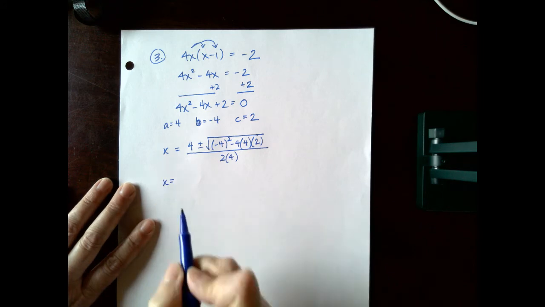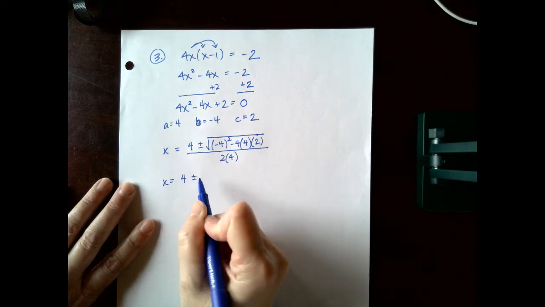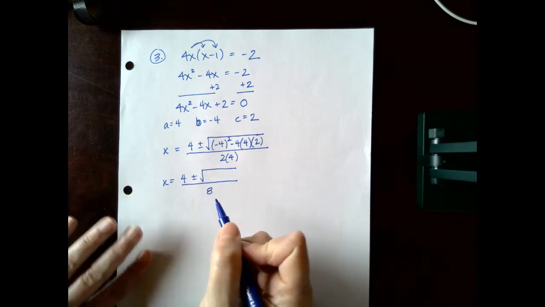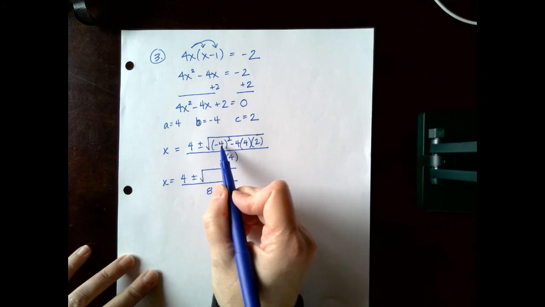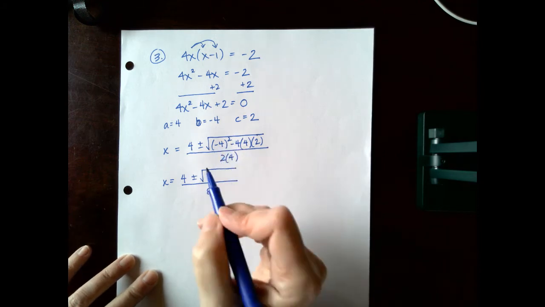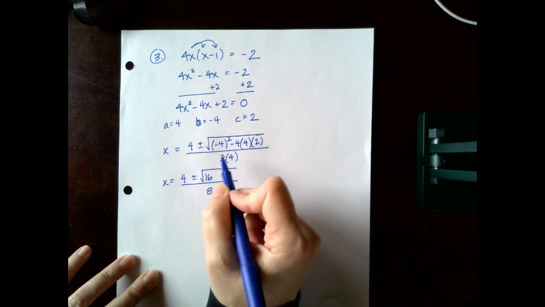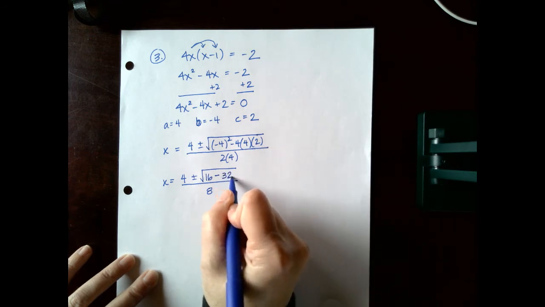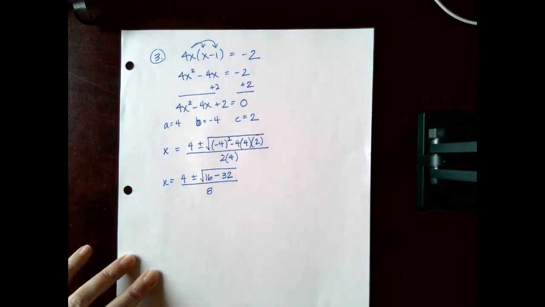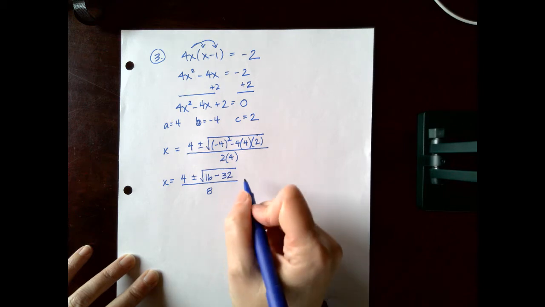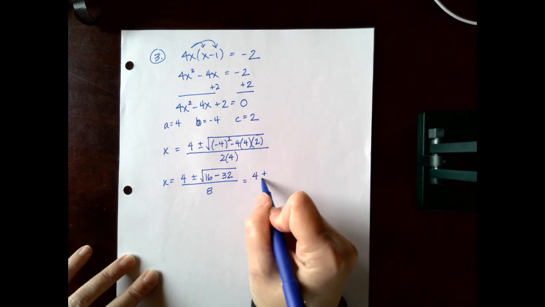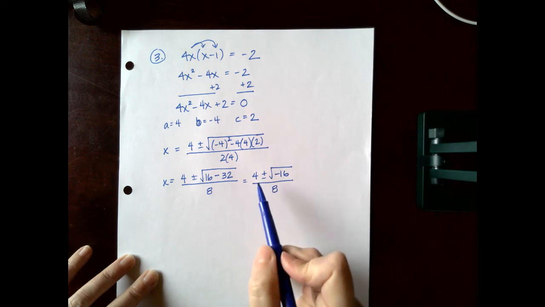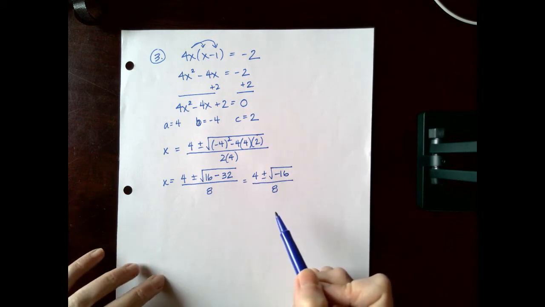We'll do a little bit of simplification. Here's the 4 out front in the numerator, plus or minus. In the denominator, 2 times 4 will be 8. And now working underneath that radical, negative 4 to the second power is negative 4 times itself for a positive 16, minus 4 times 4 is 16 times another 2 is 32. So right now under the radical, we have 16 minus 32. Cleaning this up one more step, 16 minus 32 is negative 16. So we end up with 4 plus or minus the square root of negative 16 over 8.